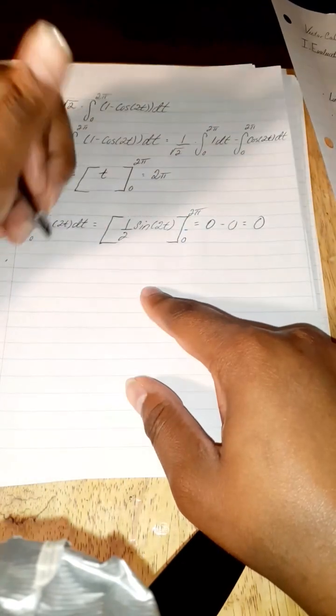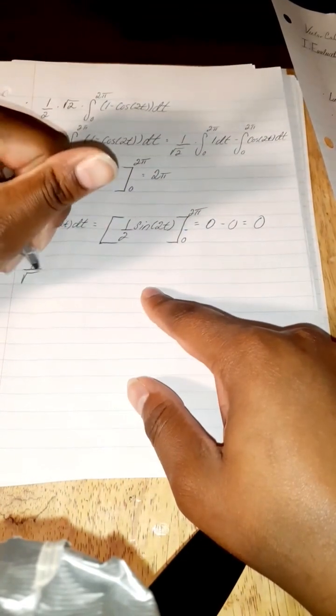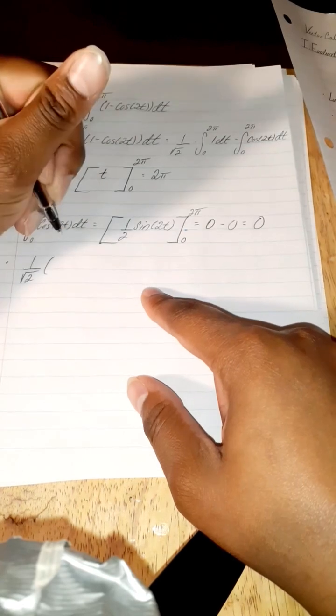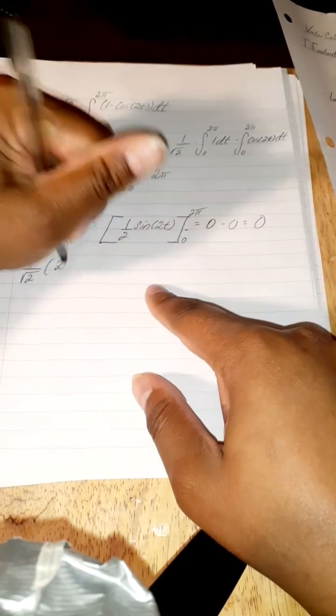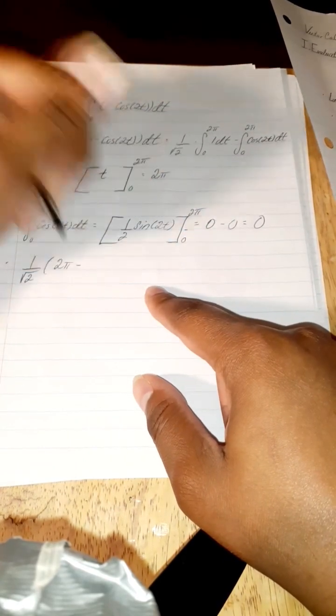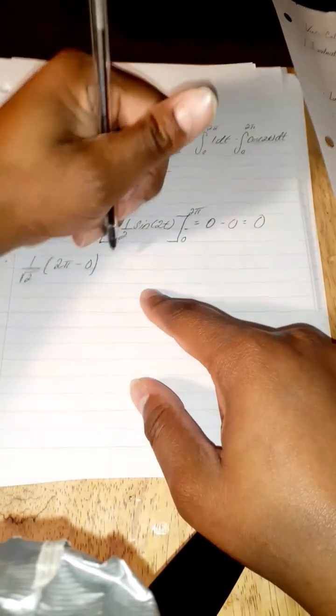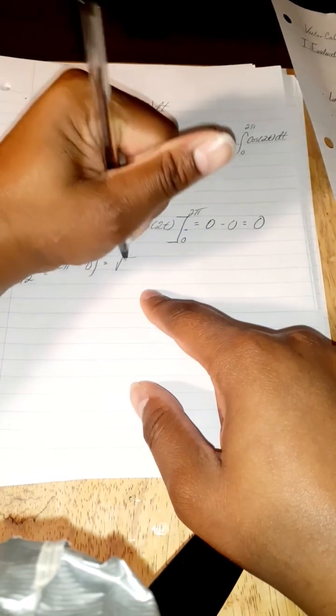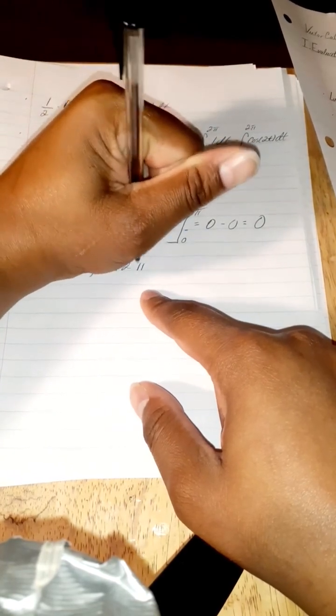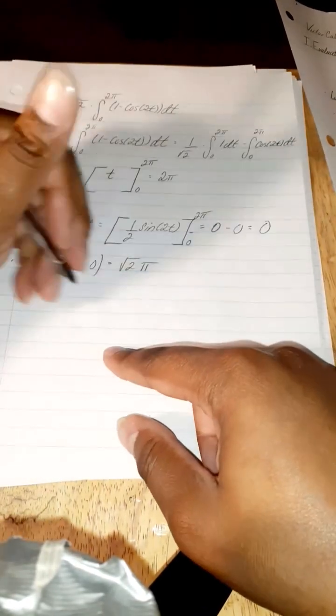So now we take our 1 over the square root of 2, and we'll multiply that by 2 pi. And then we're going to subtract that away from 0. And then that's just going to end up giving us the square root of 2 pi after we simplify it, which would be your final answer.